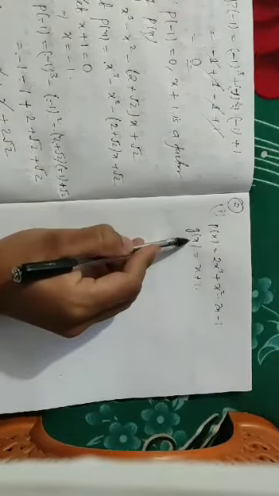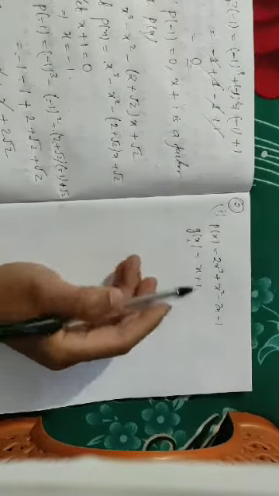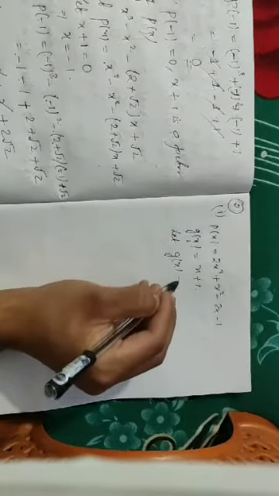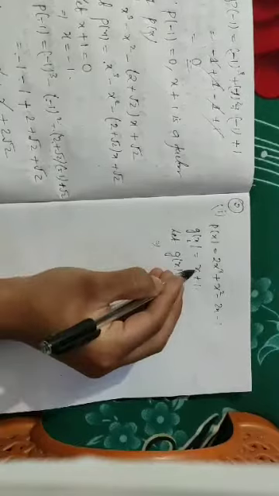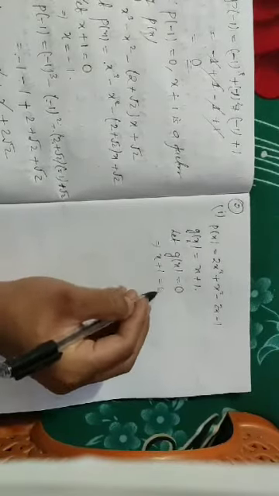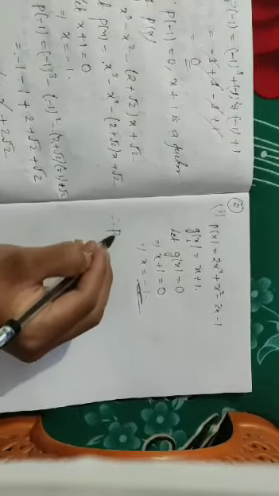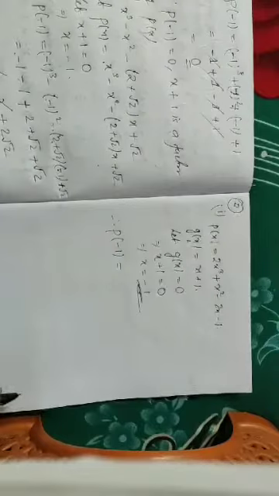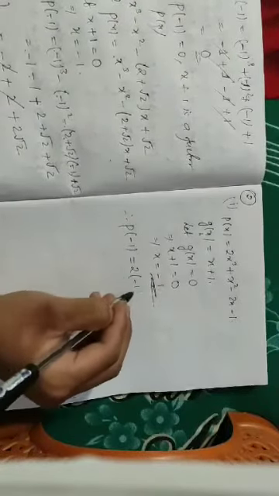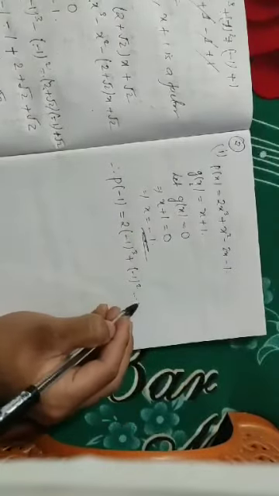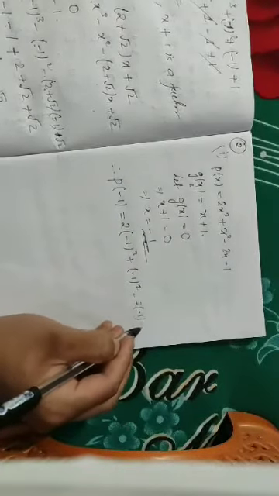Okay, so now to check whether this is a factor or not, you have to first assume gx to be 0 to find the value of a. Let gx equal 0, which means x plus 1 equals 0, so x equals minus 1. So this is the value of a, right? Therefore p of a, that means p of minus 1, equals 2 into minus 1 cube plus minus 1 square minus 2 into minus 1.